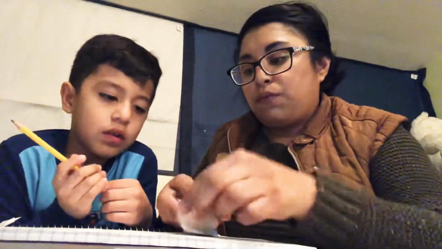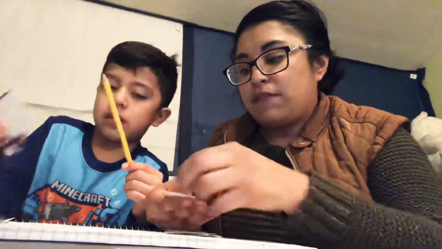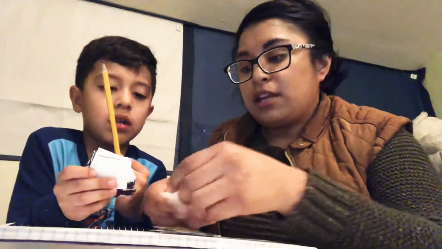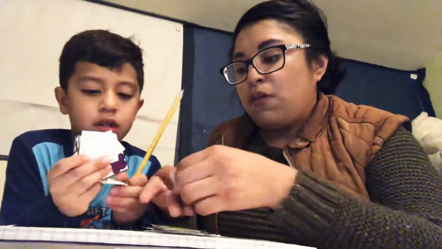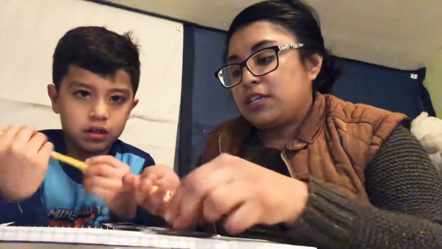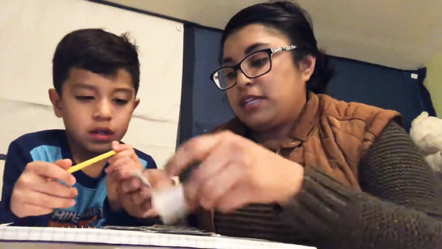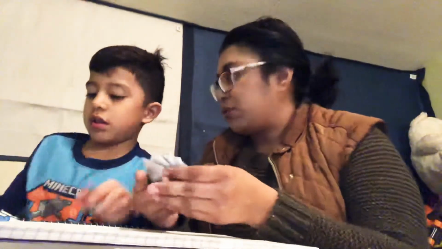Okay. So if I have 19 toy cars, pretend: 1, 2, 3, 4, 5, 6, 7, 8, 9, 10, 11, 12, 13, 14, 15, 16, 17, 18, 19. I have 19 toy cars right here with these manipulatives.